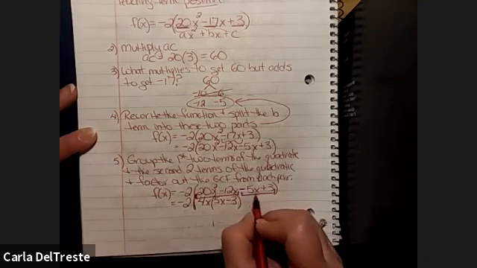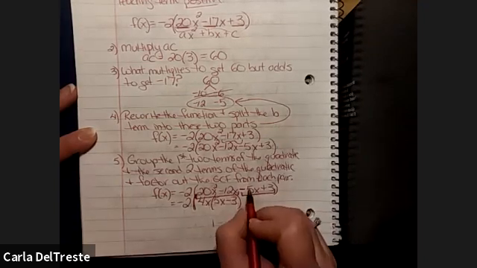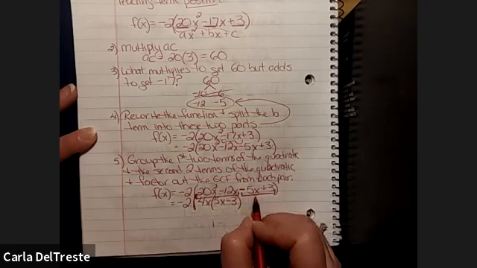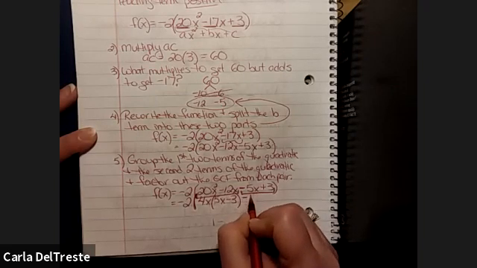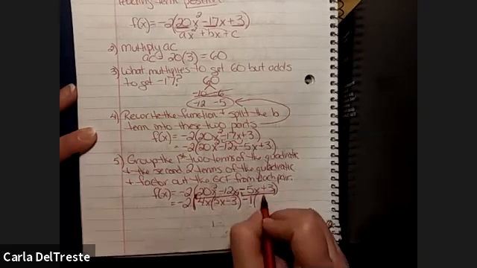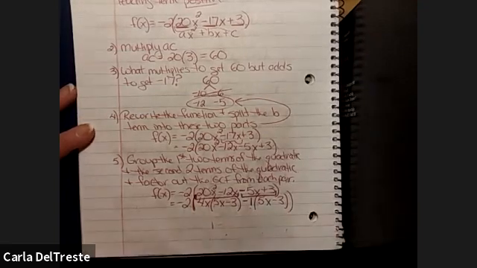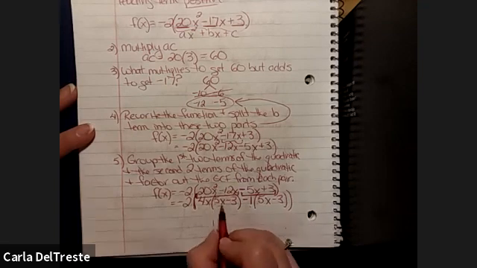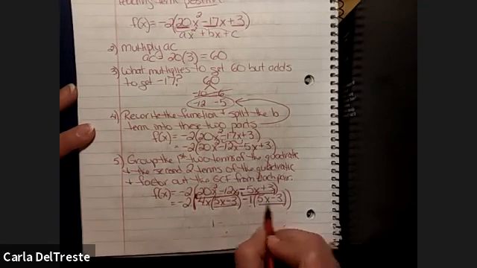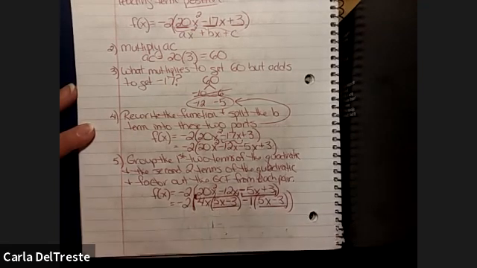I have negative 5x plus 3. I don't want a negative in my first term. I'm going to factor out a negative 1, and that's going to leave me with 5x minus 3. If you do this right, you should have the same expression left in each one.